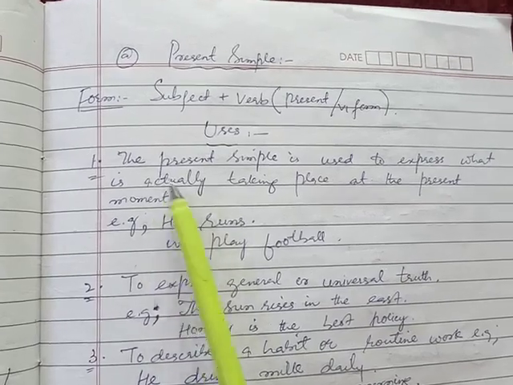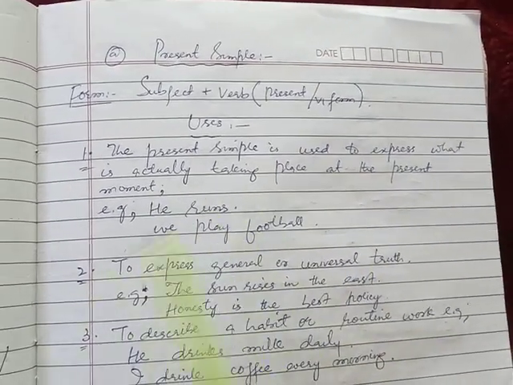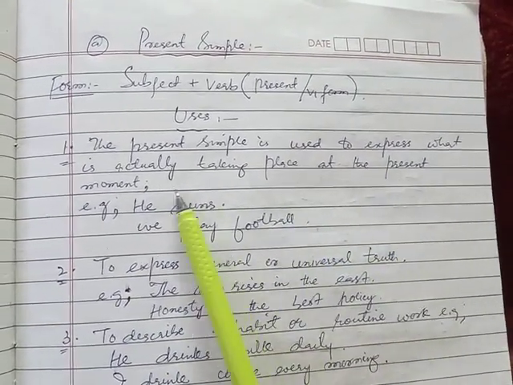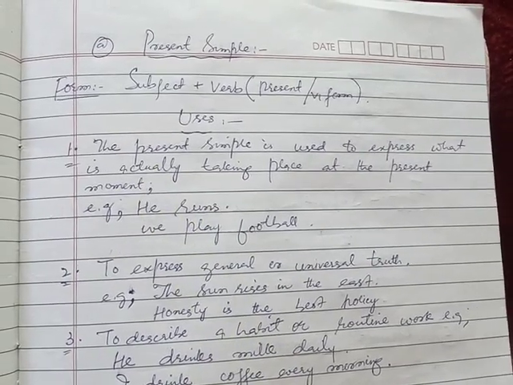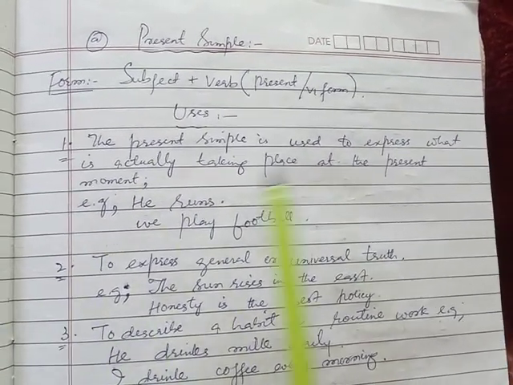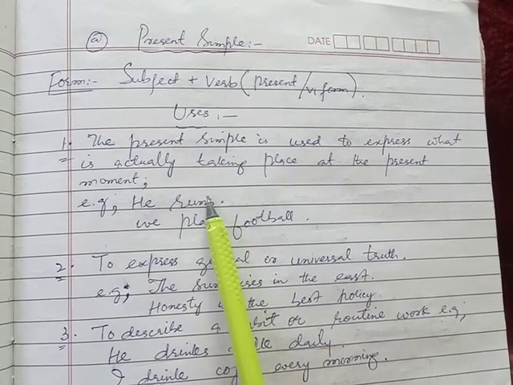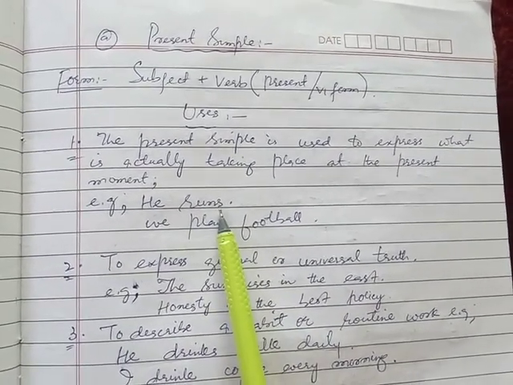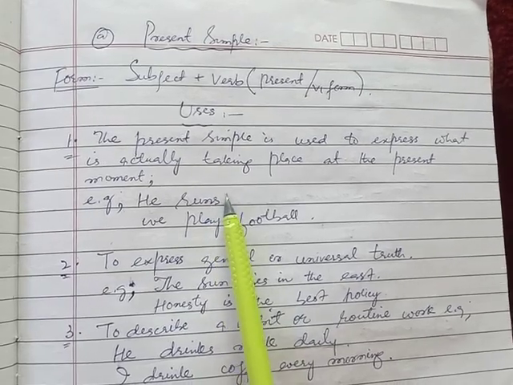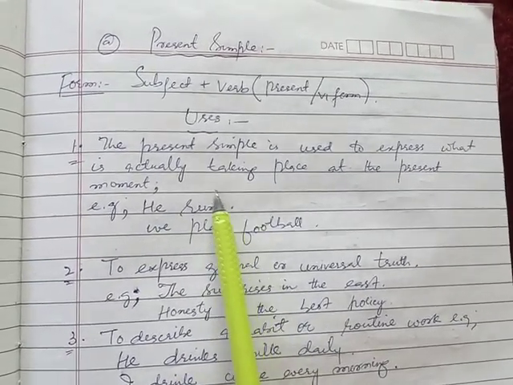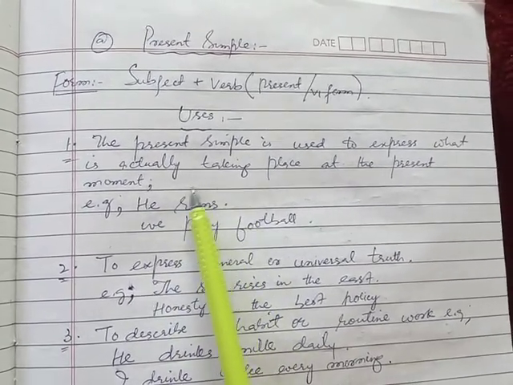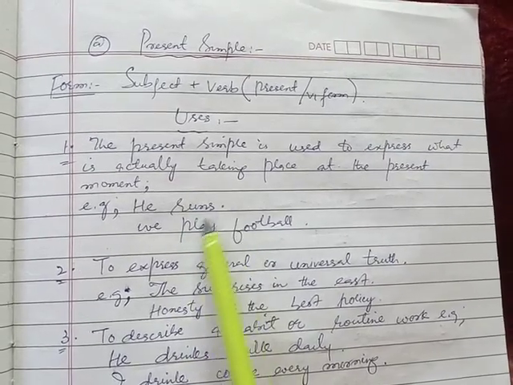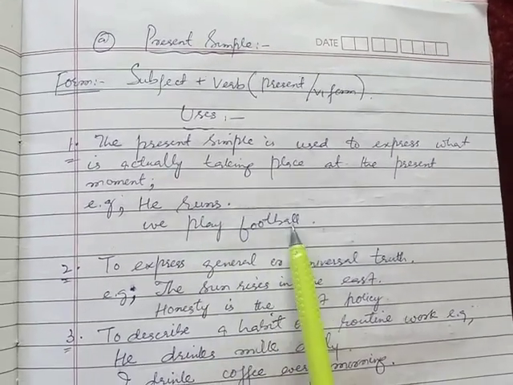First of all, the present simple tense is used to express what's actually taking place at the present moment. For example, he runs. Look here, he is the subject and runs is the first form of the verb run. Look carefully at the form. So this is present simple or present indefinite tense. Another example, we play football.